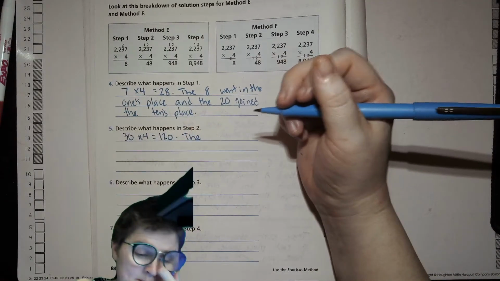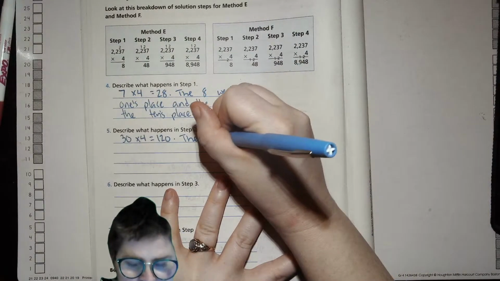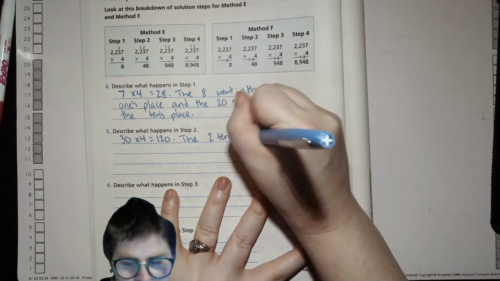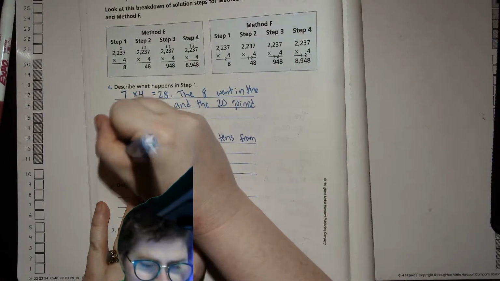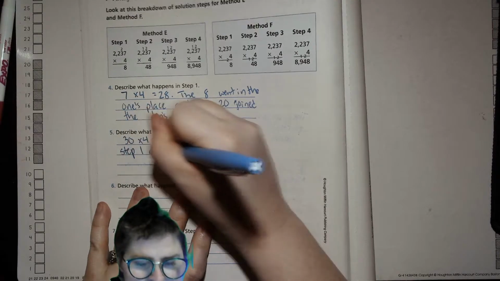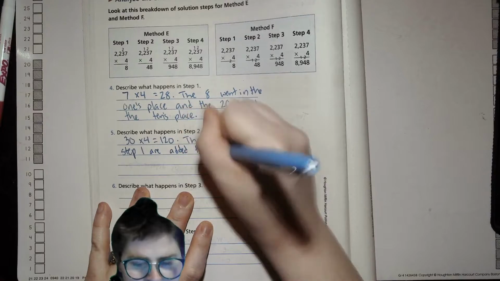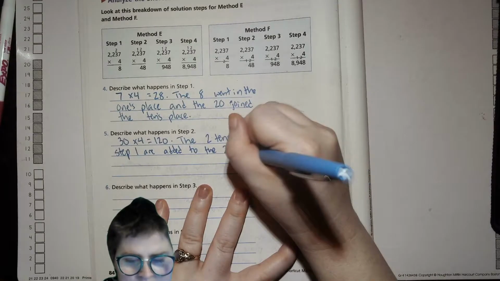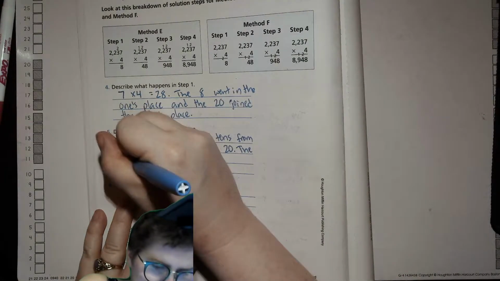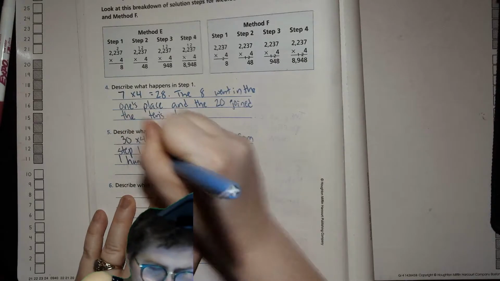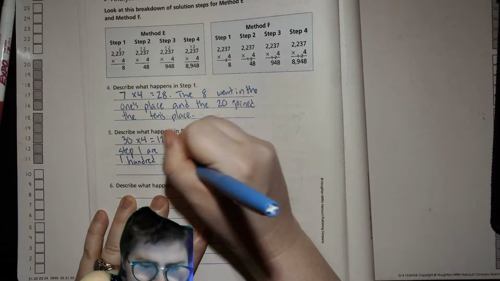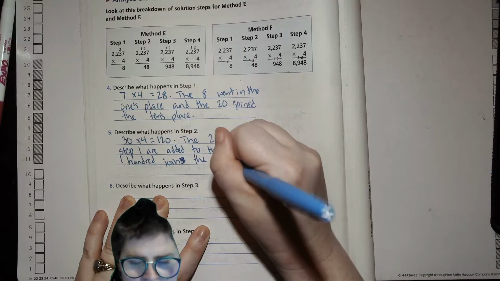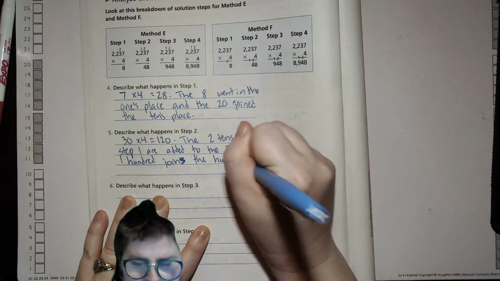We should probably say it in the same order. So the 2 tens from step 1 are added to the 20. The 100 joins the hundreds place.